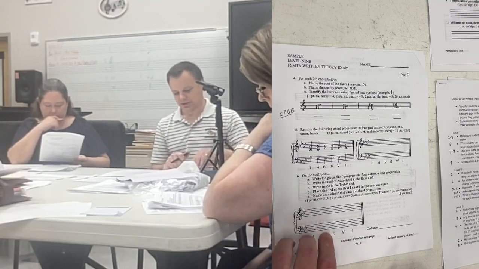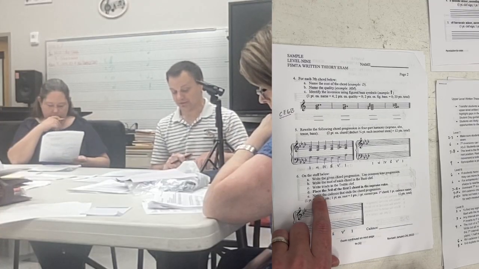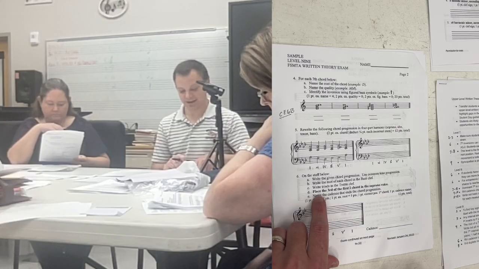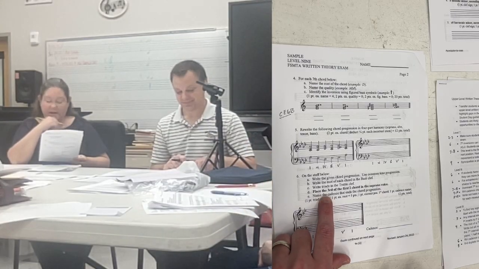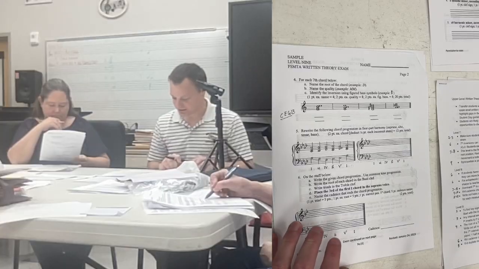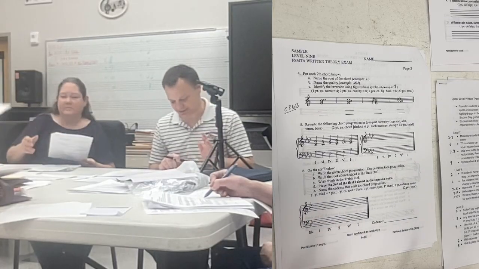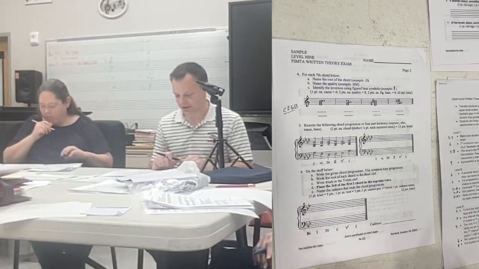So on number 6, place the third of the first chord in the soprano voice. Guess what that is? Oh, third. No, second. Third. That's second inversion, people. So they just keep flipping, right? As far as starting out with these cadence chords, we're doing the same thing over and over and over. Right, it's the same progressions. This time they have to label cadences.